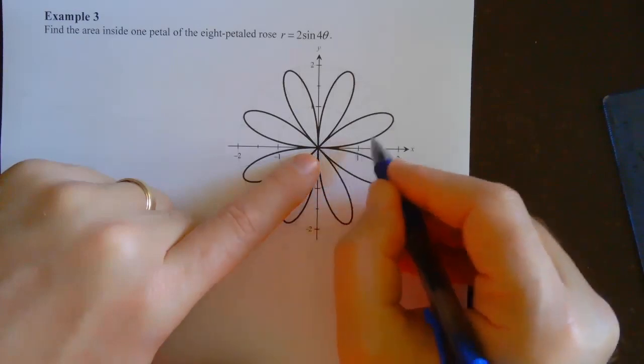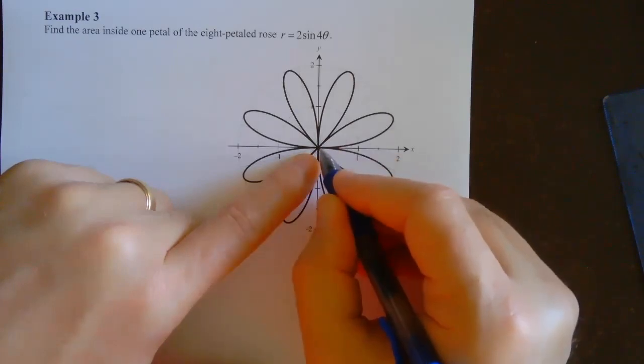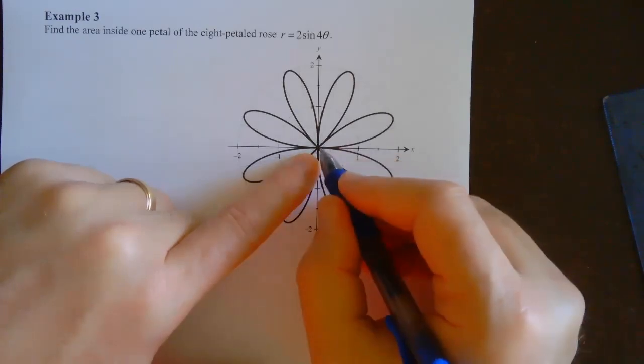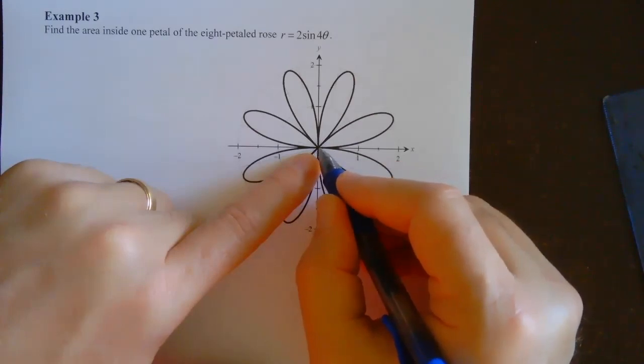And so we got to figure out, when does it hit 0 again, right? Okay. And if we can do that, okay, we know it hits at 0.